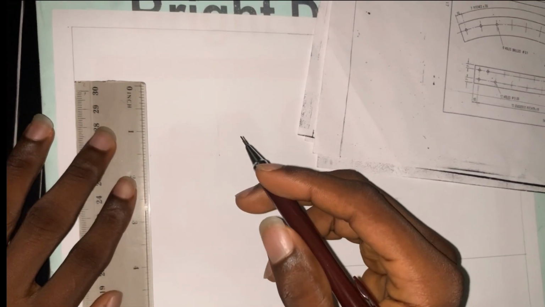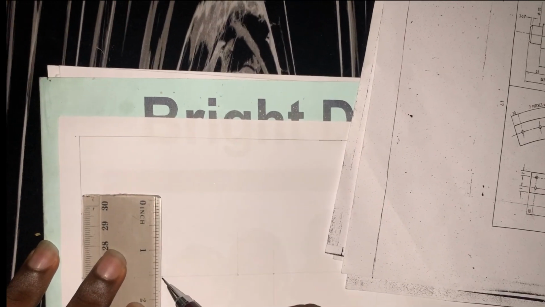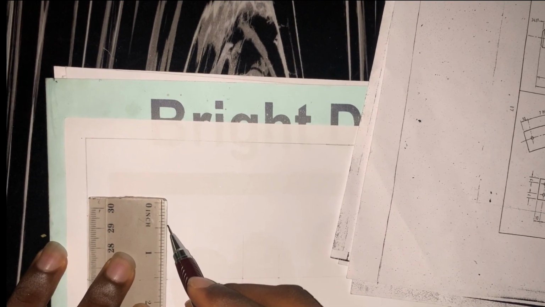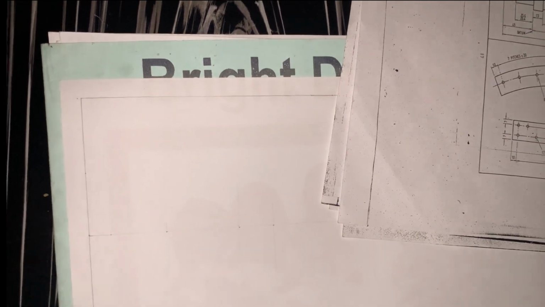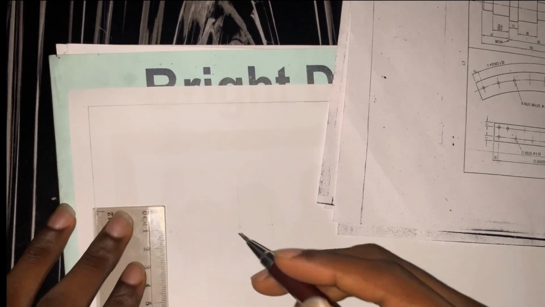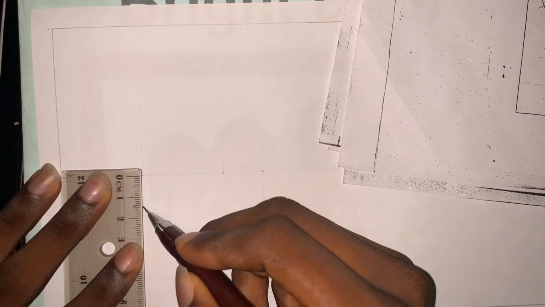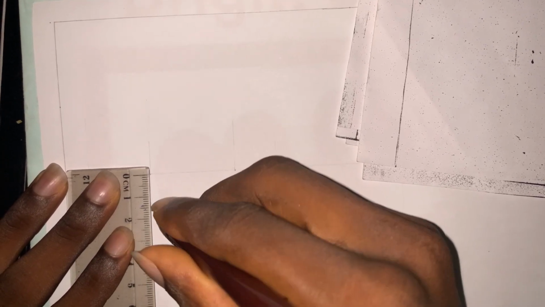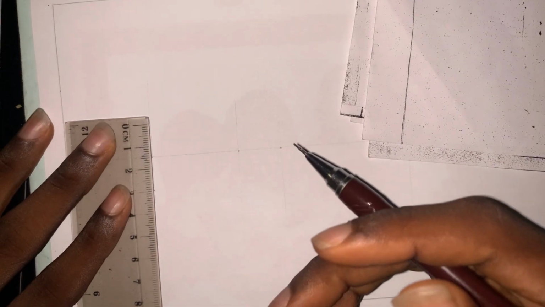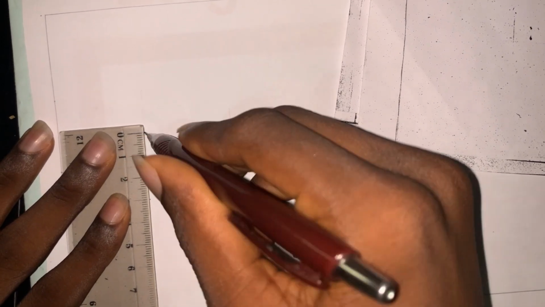But first of all, we'll project this our former line. Let's project it a little bit so we can get our 1.5. So use a ruler and project 1.5 from the center downwards, and also project from the up 1.5.